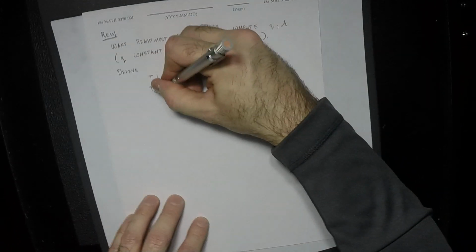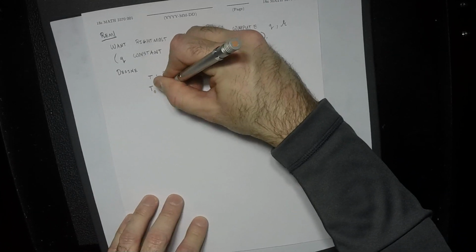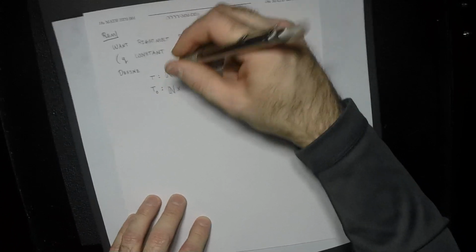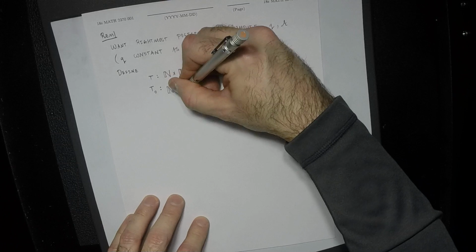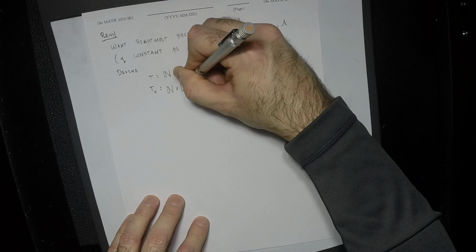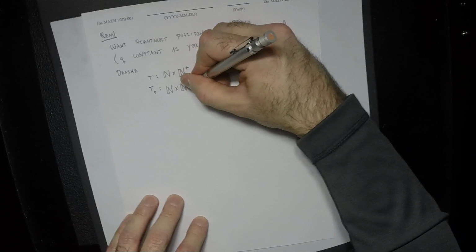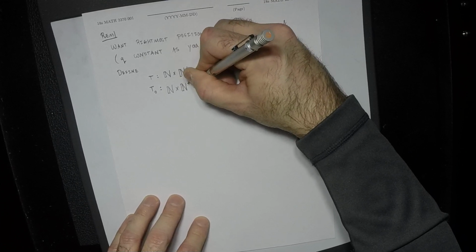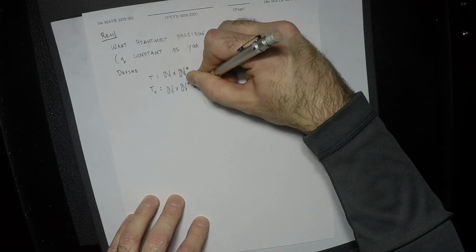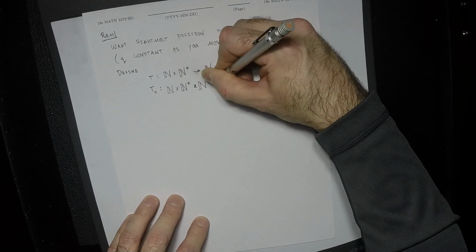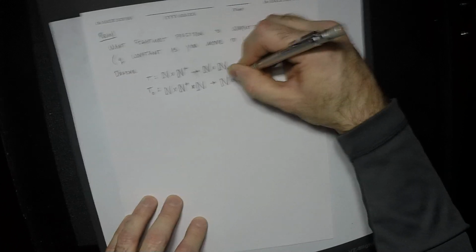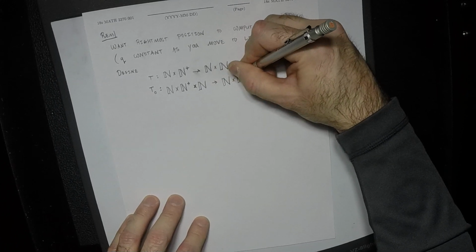It will take natural cross positive natural, and then it actually needs one more argument, a natural, and it will produce natural cross natural.